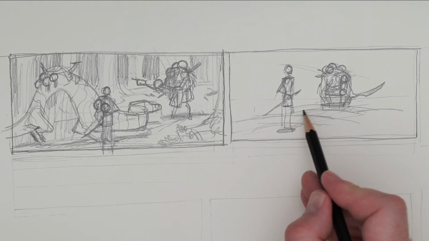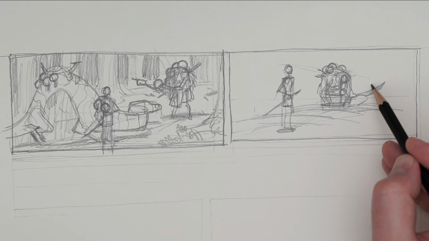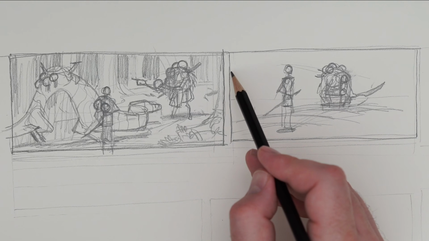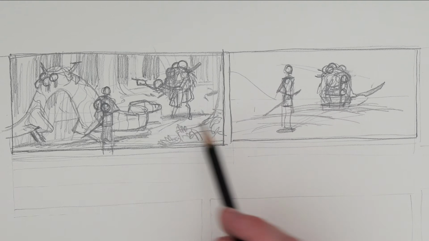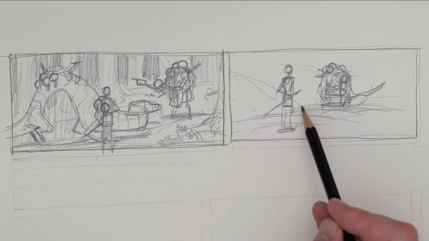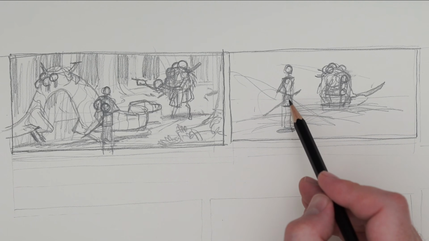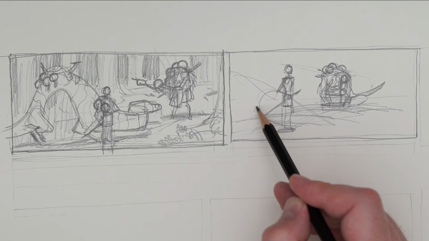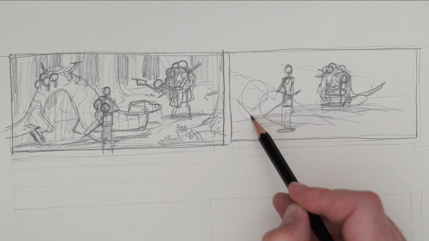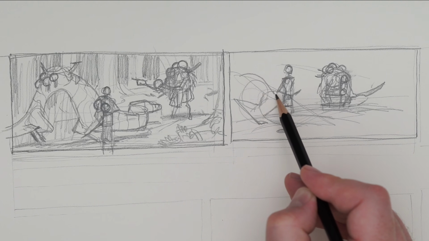Now what I want to try and do is separate the characters in space. So I want to make it clear that this character is over here and this other character is over there. So again, where is this guy? Where's this character, right? Same thing. I've got some feet here.